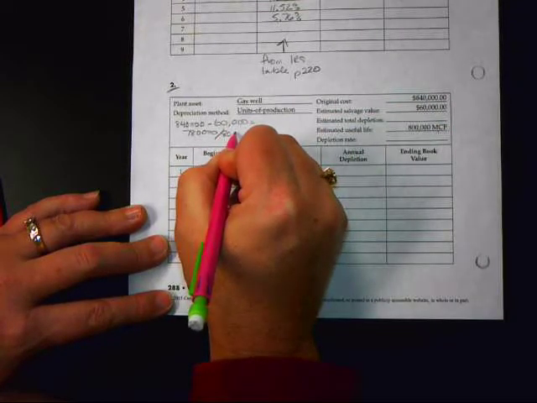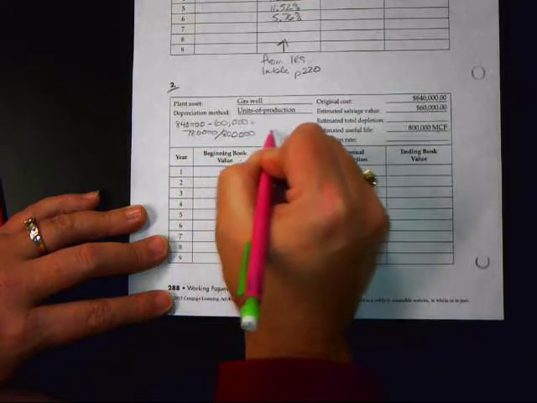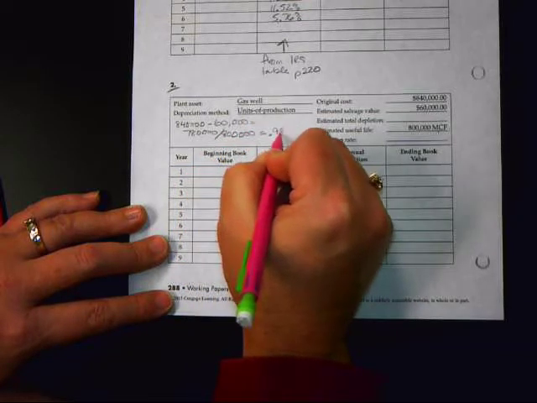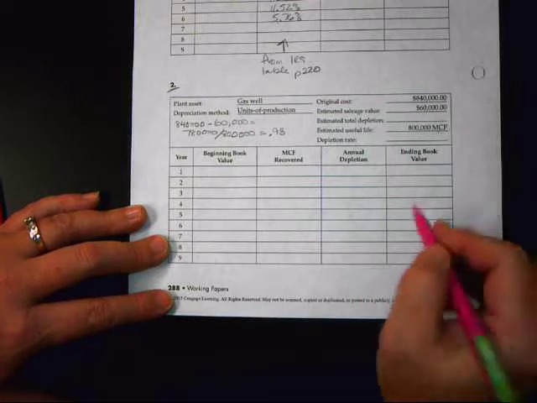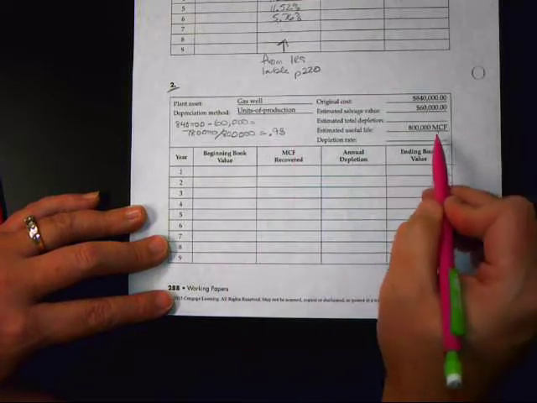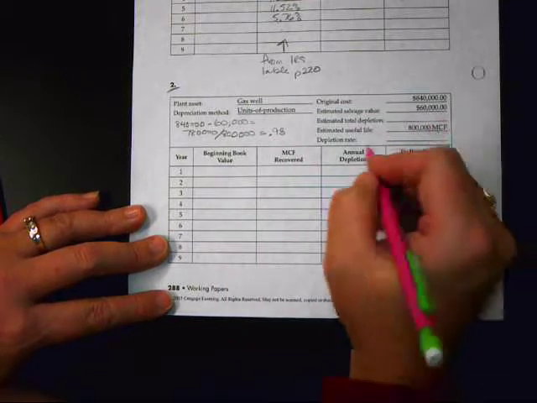In this case, it's 800,000. This gives us a decimal of 0.98, so it's basically 98 cents per MCF.